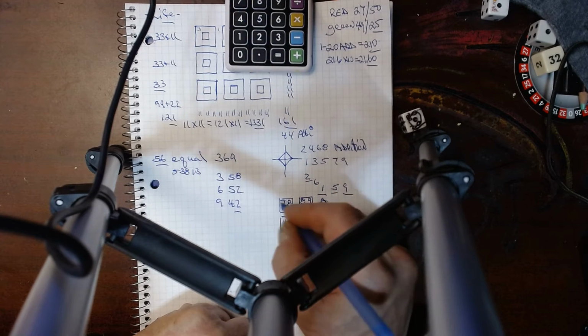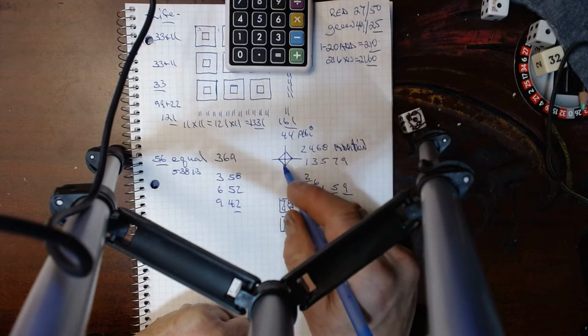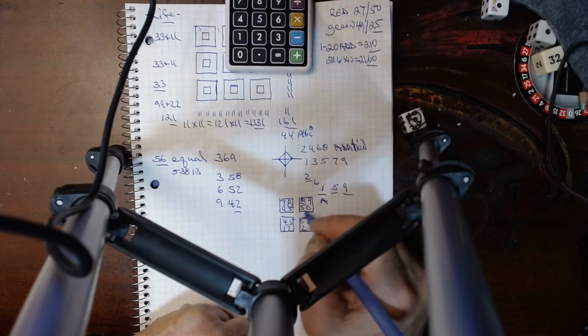These are more equations. There's an equation for this, and there's an equation for this.